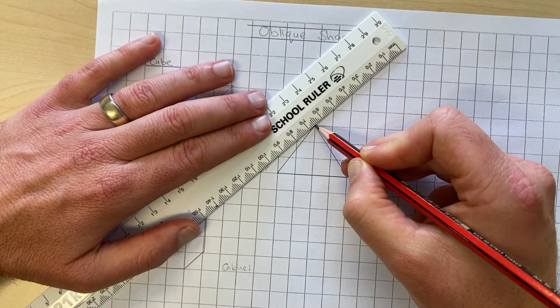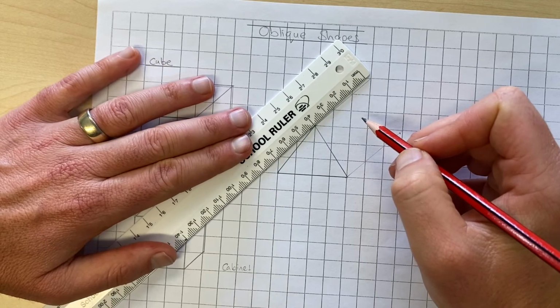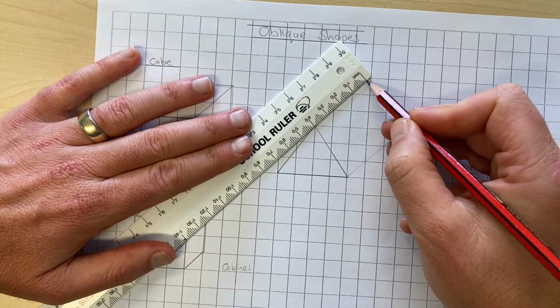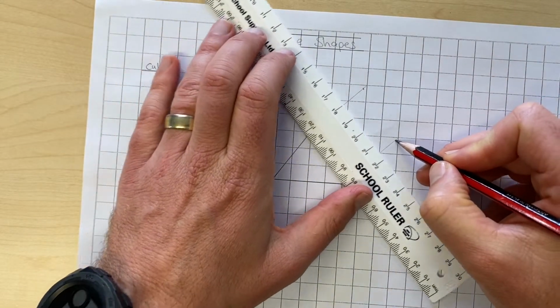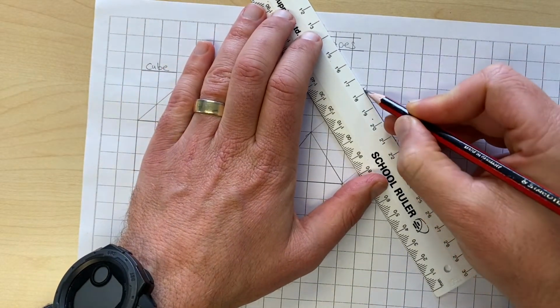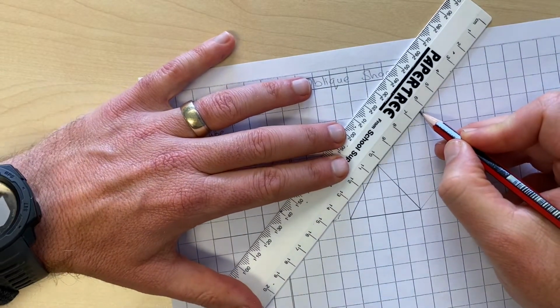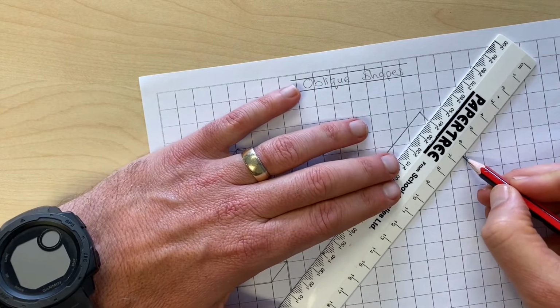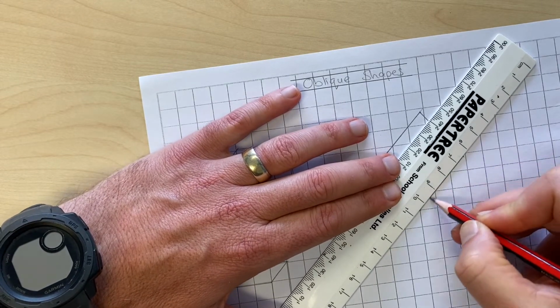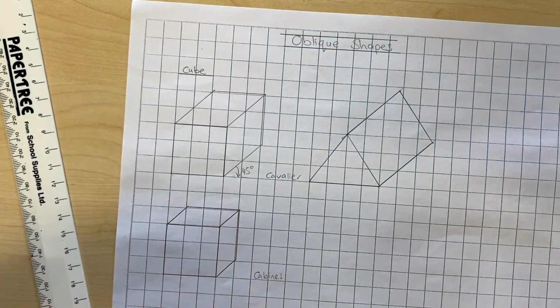Let me just roll the line first, nice and light, past 4 centimeters, then measure it, mark it, and there we go. I'll make these lines a bit more solid. Okay, so that's a cavalier triangular prism.